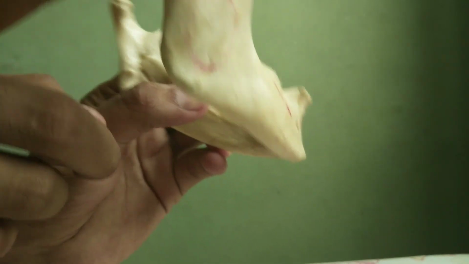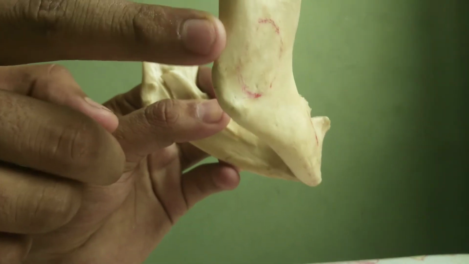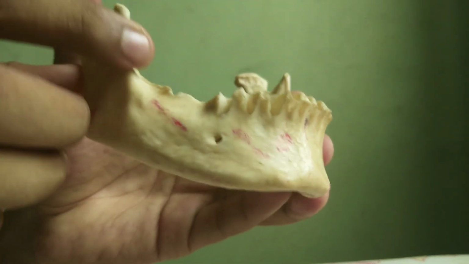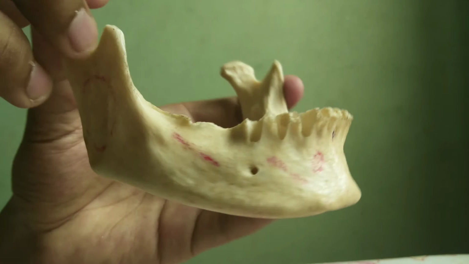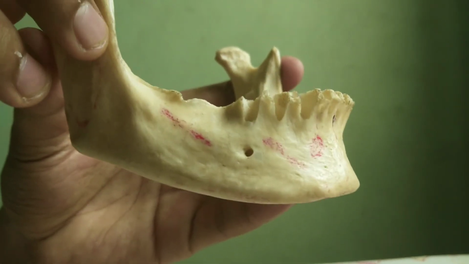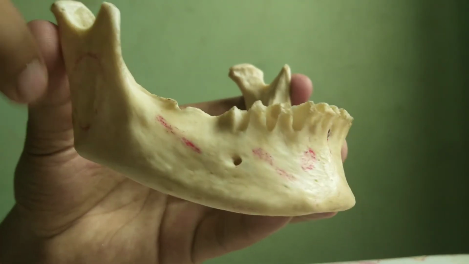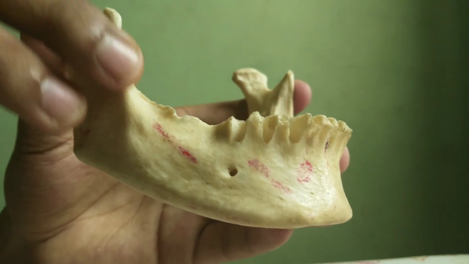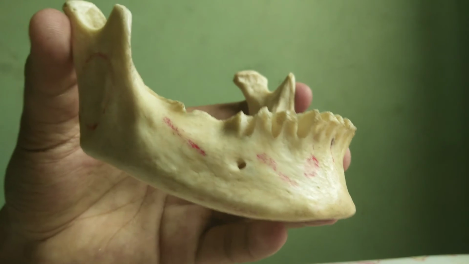Posterior border: there is no defined attachment in the posterior border, while the anterior border starts from the upper end of this process and extends up to the external oblique line and gives insertion to the lower fibers of the temporalis muscle.